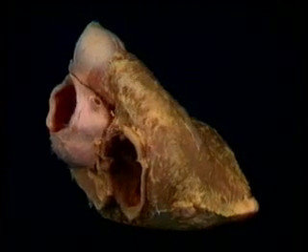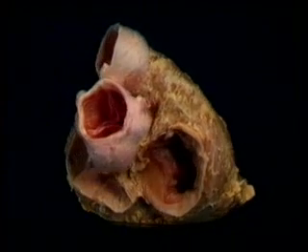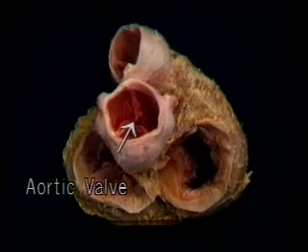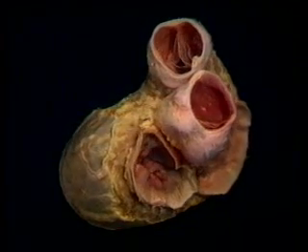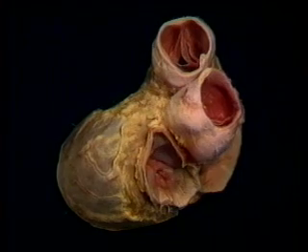Now that we've seen both ventricles, we'll move on to look at the two outflow valves, the pulmonary valve and the aortic valve, and also at the pulmonary trunk and the first part of the aorta. Here are the two ventricles, dissected so that we can see the outflow valves. Here's the aortic valve. Here's the pulmonary valve. Each has three cusps.